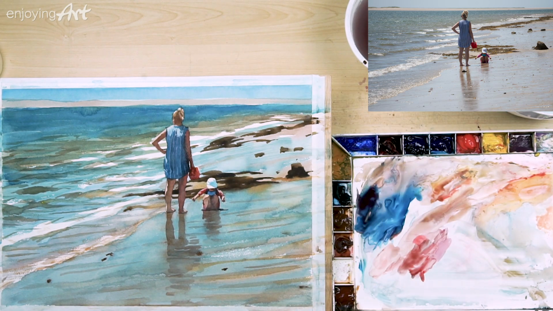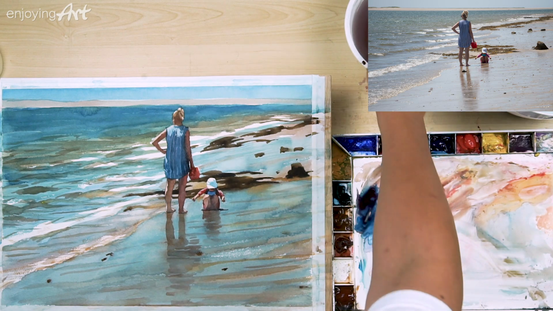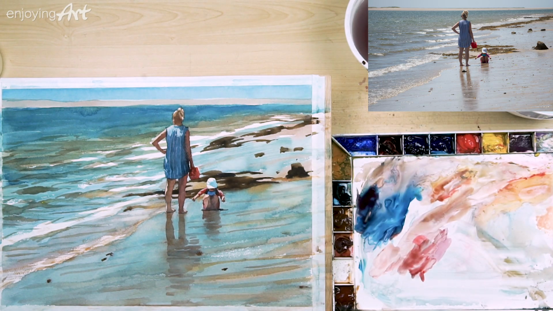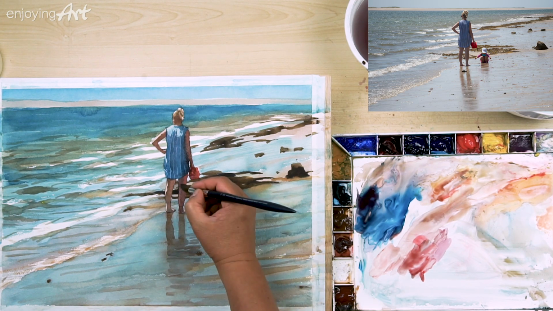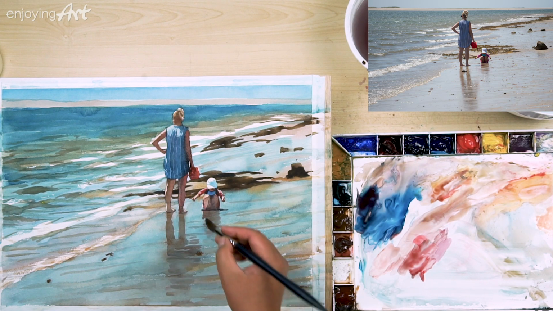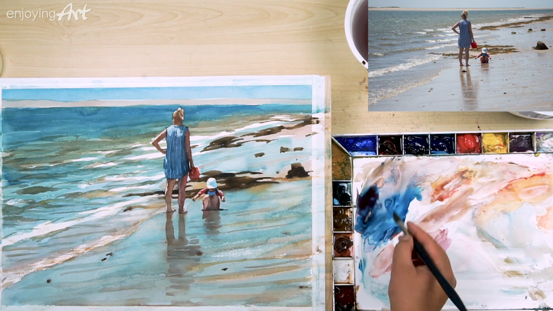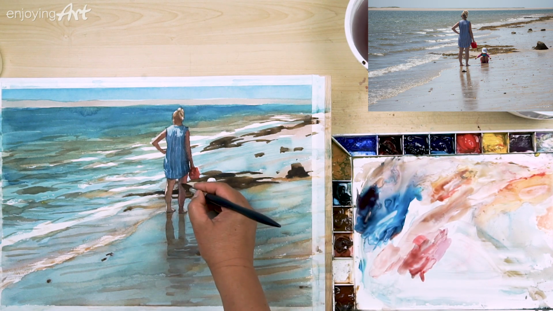Okay, let's balance these two legs a little bit. I think over here I can soften a little bit, make it a little bit cooler. Already looks better. A little bit of blue color.